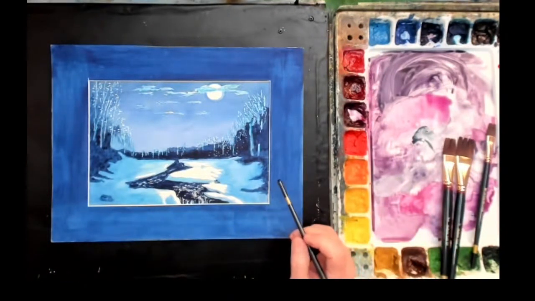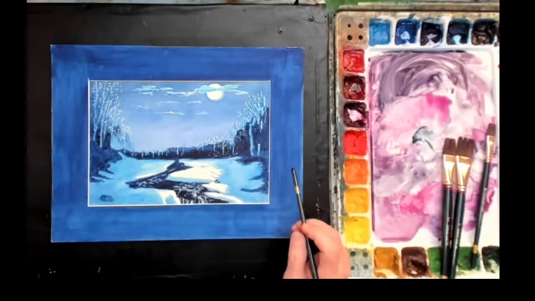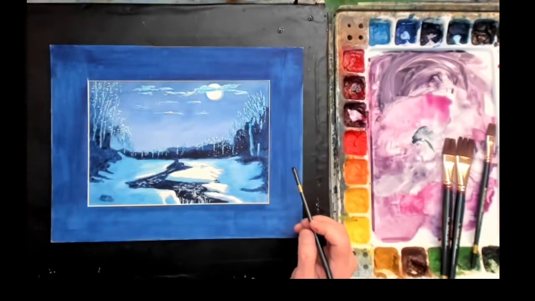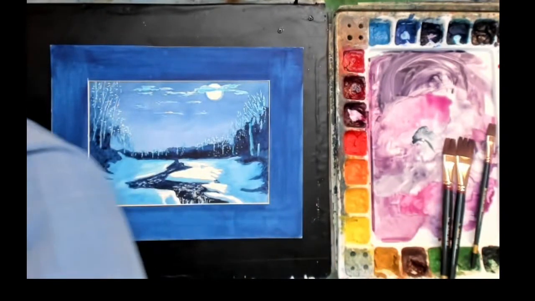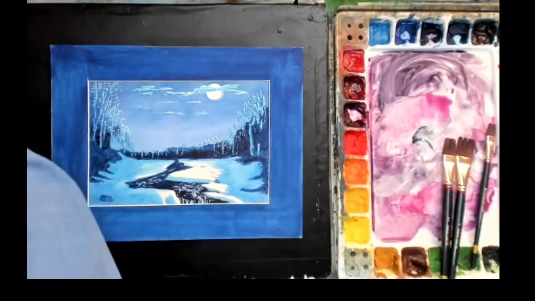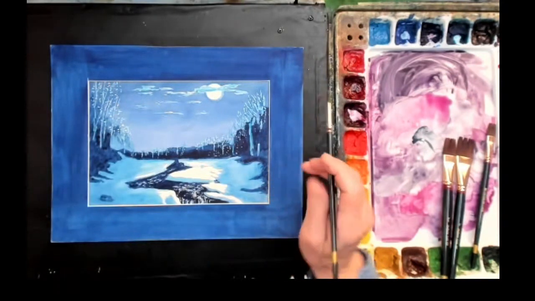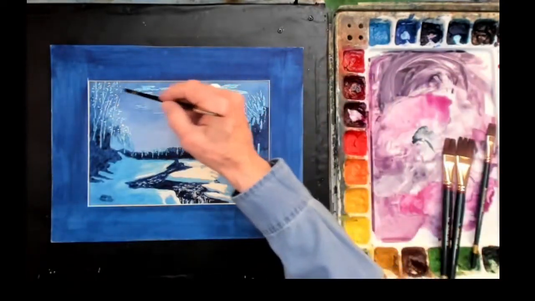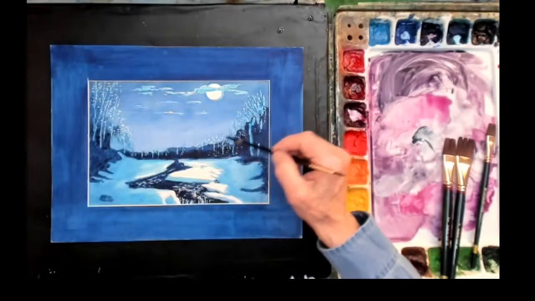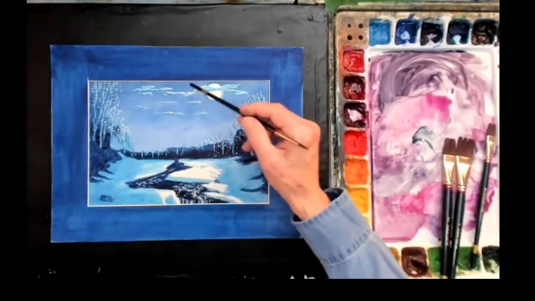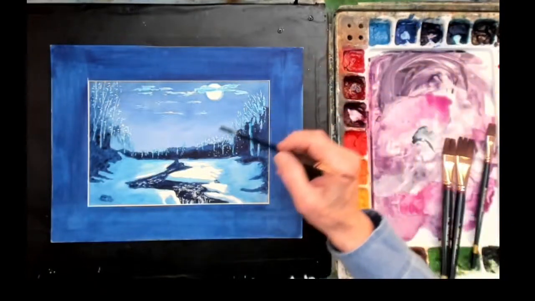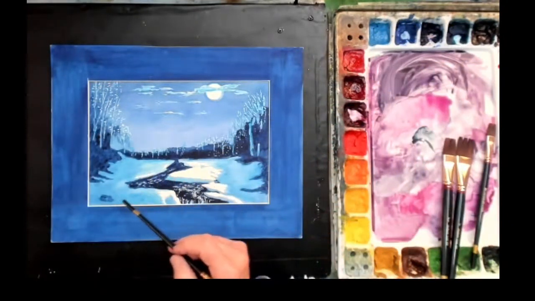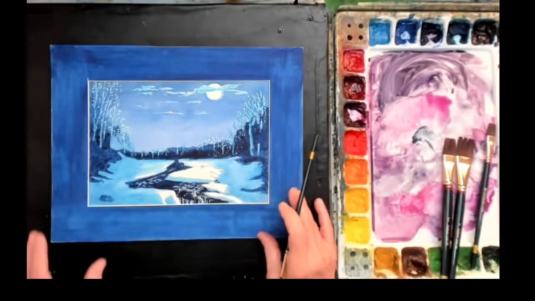This was painted in... let's see if I have them here. Lost my sheet. I used ultramarine blue at the top. I used the cobalt blue in the middle, and I used a cerulean blue here at the bottom. I used all three blues, and the fourth blue I used was peacock blue. Peacock blue gave it a nice shadow pattern on the snow.